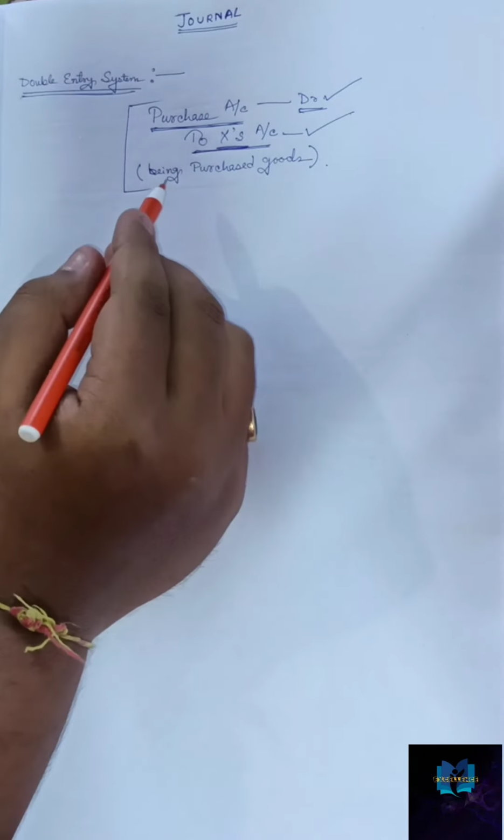And it also changes in some cases. We are going into them in later videos. So this is double entry system, where a journal is written in both debit and credit.